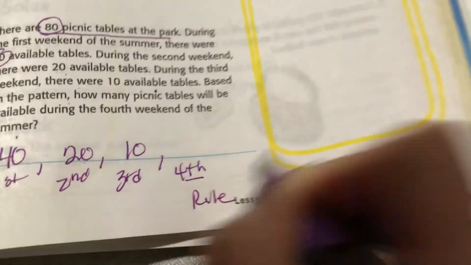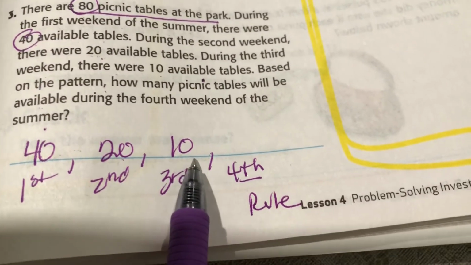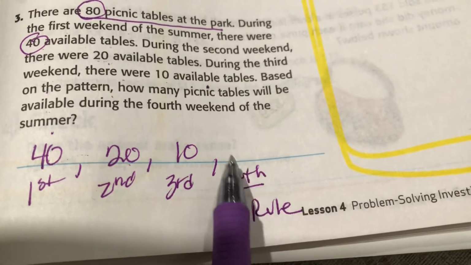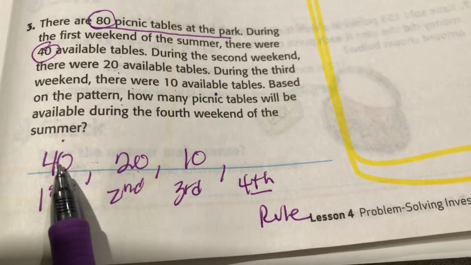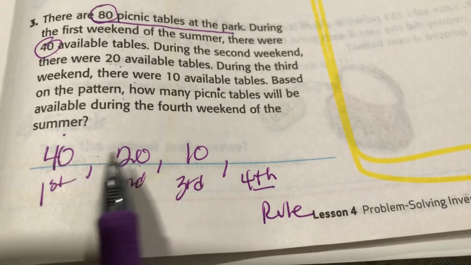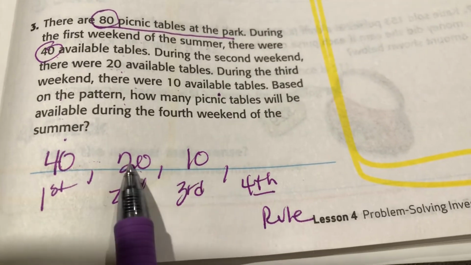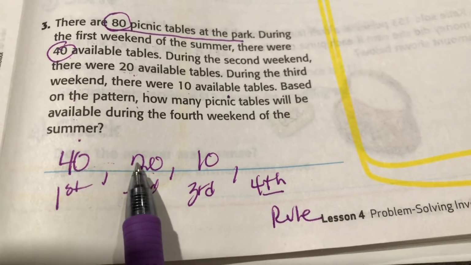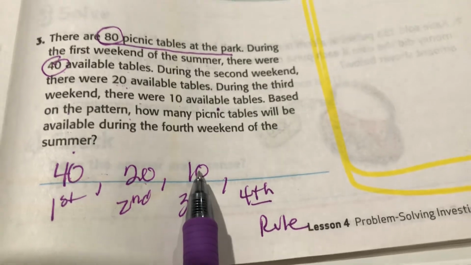Oh, this one's a different rule. 40, 20, 10. Now, some of you might say 0, but it's not decreasing by 10 because if it was, this 40 would be 30. So from 40 to 20, that's a decrease of 20. From 20 to 10, that's a decrease of 10.